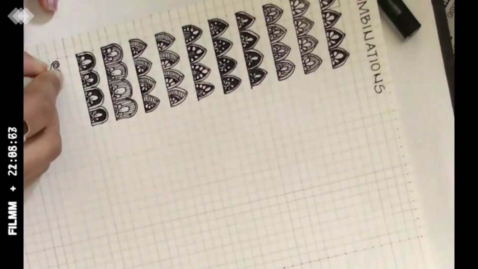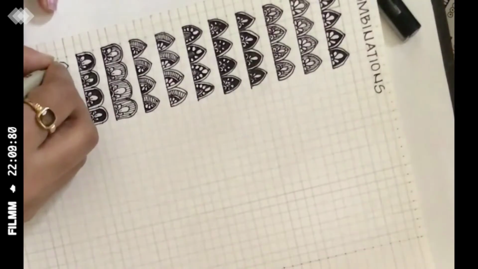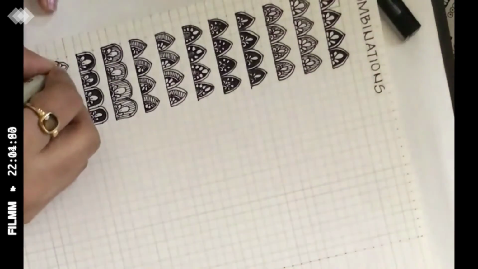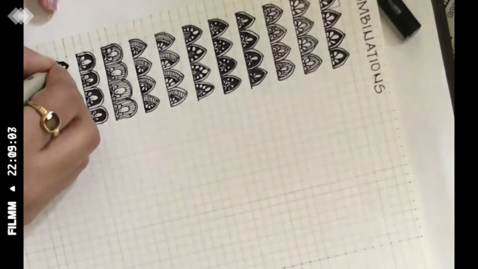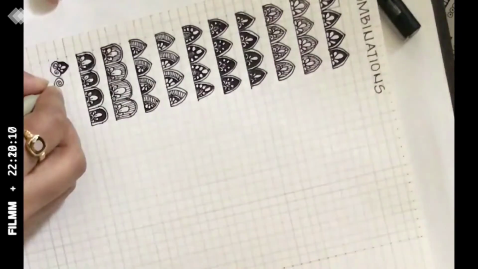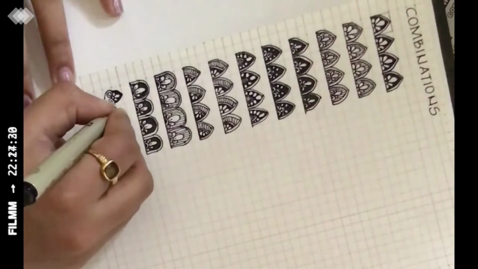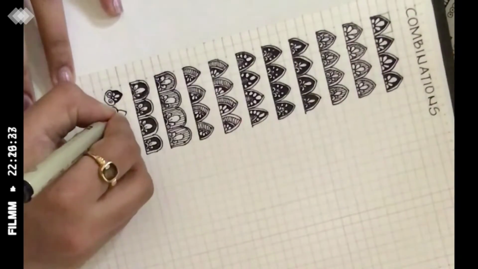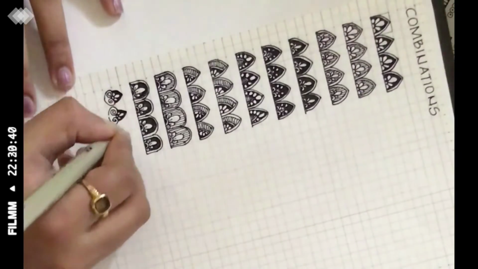Now I'm going to do a combination of spirals, petals, and flowers. Here I'm using a solid fill for the negative spaces. You can even use patterns like vertical line, horizontal line, or diagonal lines.